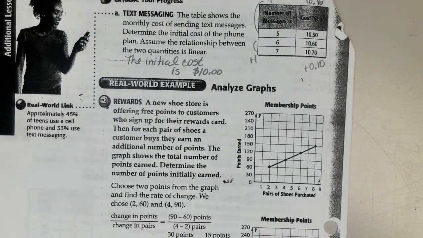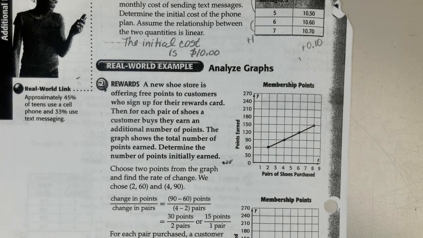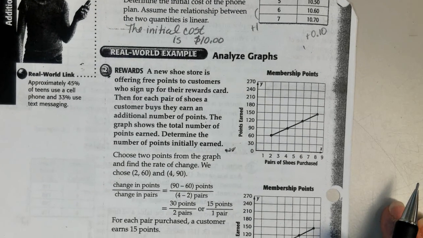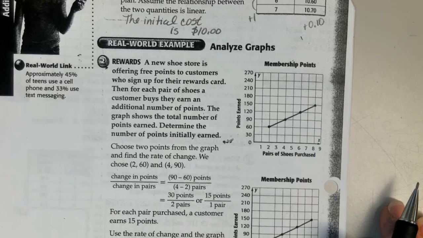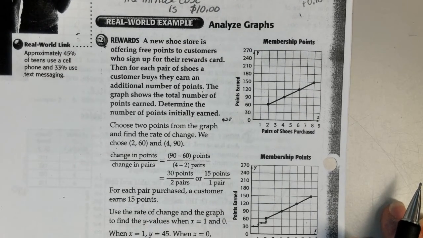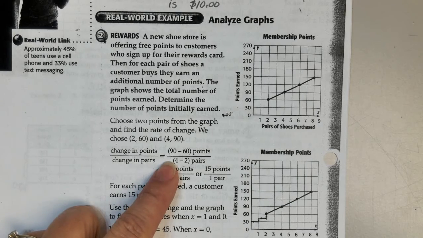This is where you've got a shoe store that's offering free points to customers who sign up for their rewards card. So for each pair of shoes the customer buys, they earn an additional number of points. The graph shows the total number of points earned, and they want us to determine the initial number of points. So how many points did they start with on their card before they started earning points? So you can see they chose 2 of the points here.